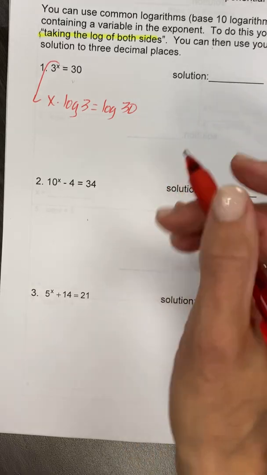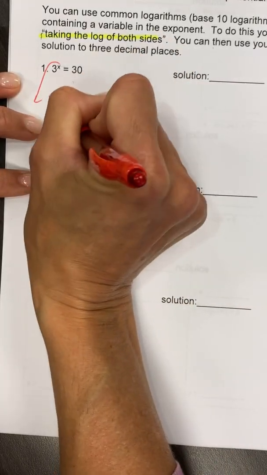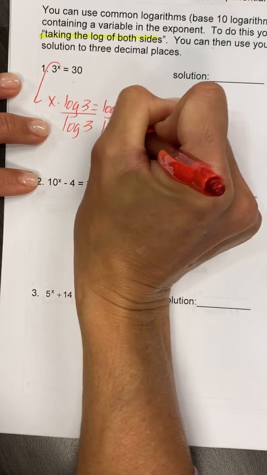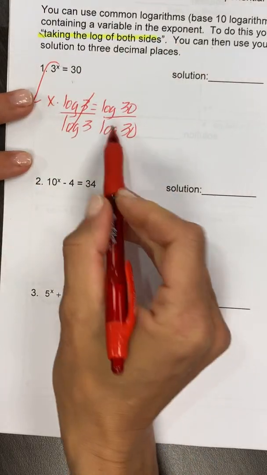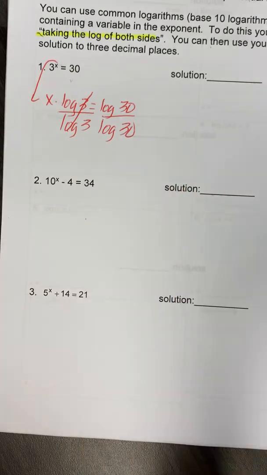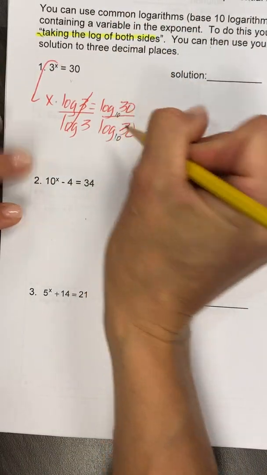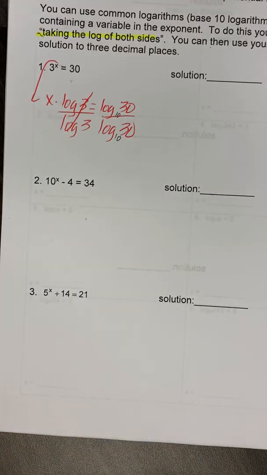Now, to solve for x, I'm just going to divide both sides by the log of 3. Because this is common log, understood base 10, I can type this in my calculator literally exactly the way it looks.